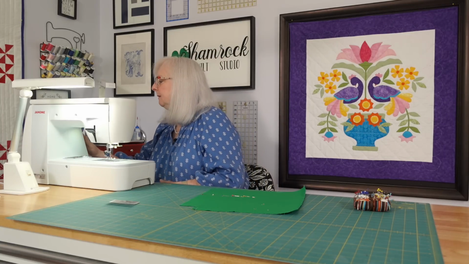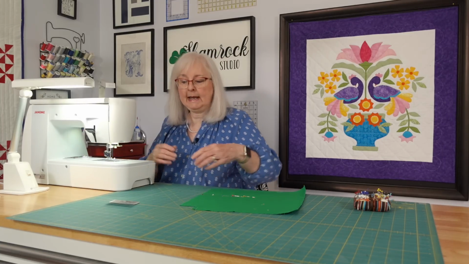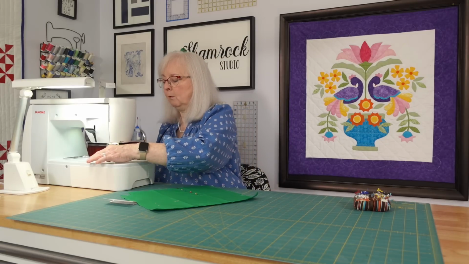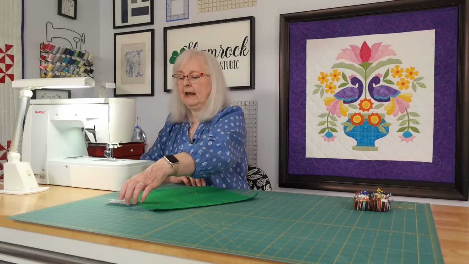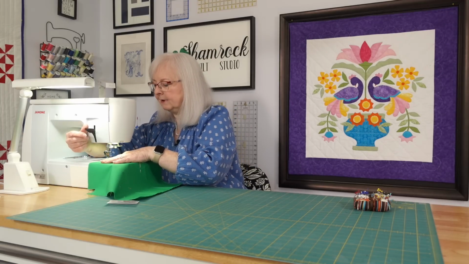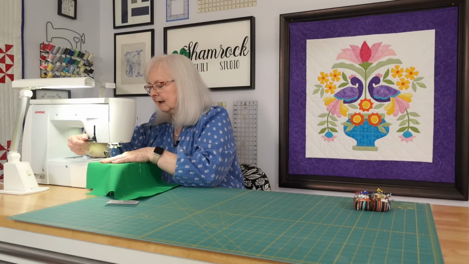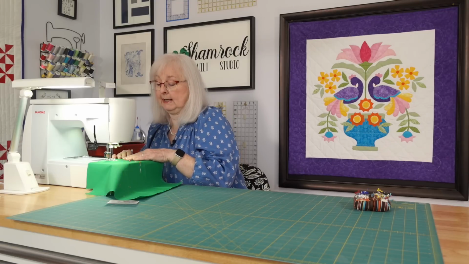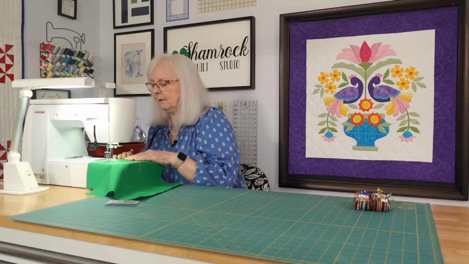I'm just going to set my machine at 1.8 and we're going to get started. I've got some white thread in here and I hope that's going to help show it a little bit better, and I'm going to try as well as I can to stitch straight lines. We'll see how that goes. So here's the 1.8.